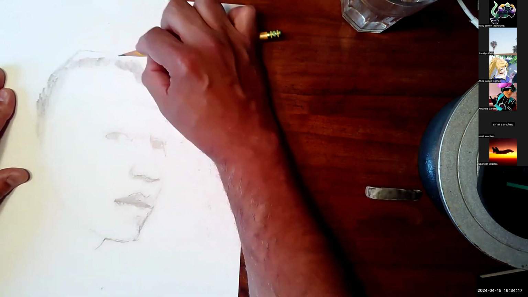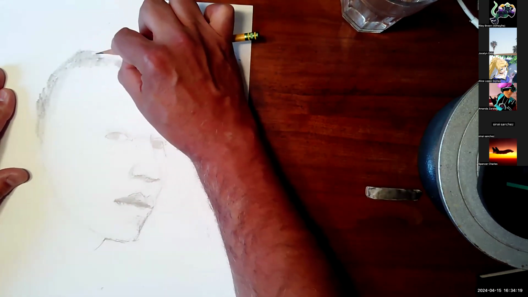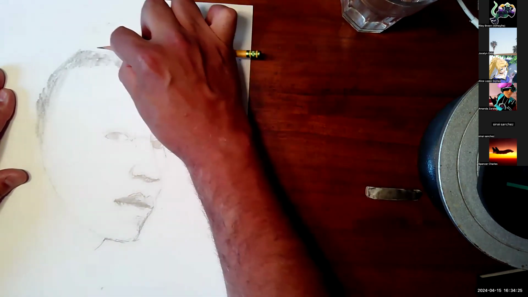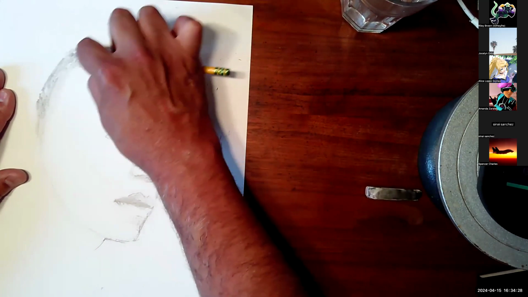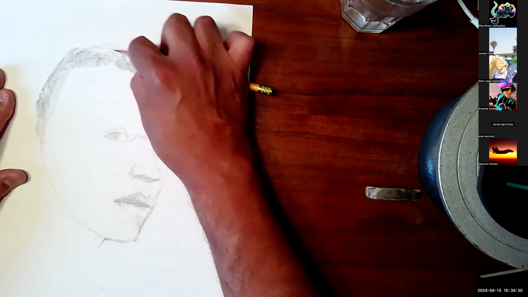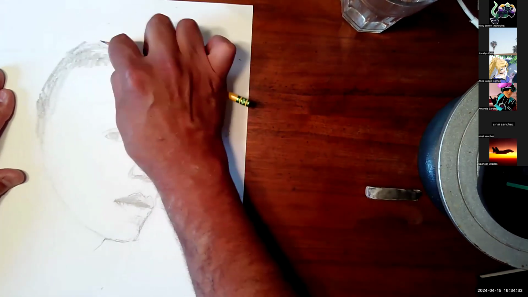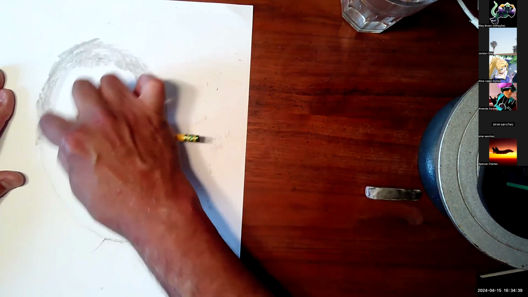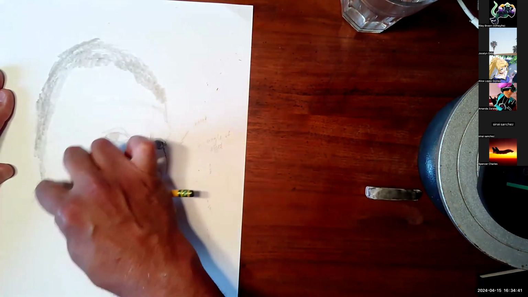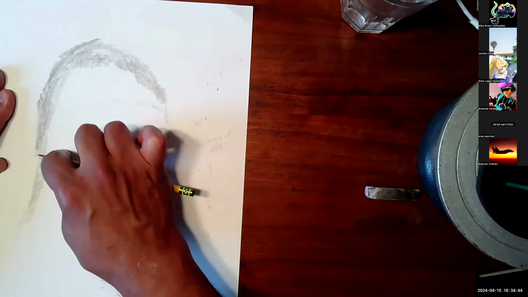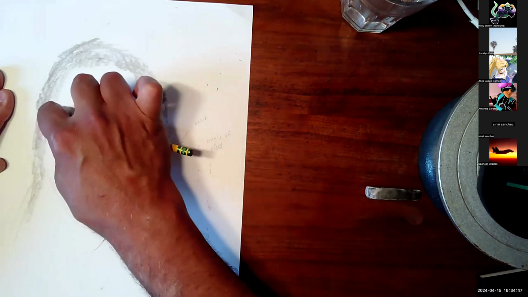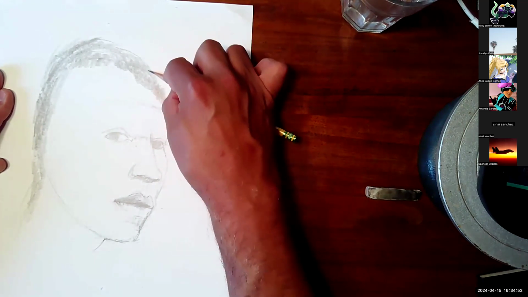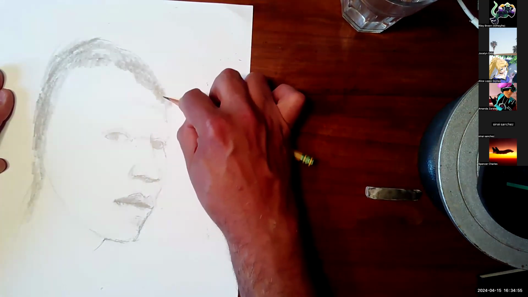And I'll also notice that it has to go up quite a bit more too, because I don't want him to have a shrunken forehead issue. His neck is in shadow down here. His ears over there, so I'm trying to just fill out his head to make him look how he's supposed to look.